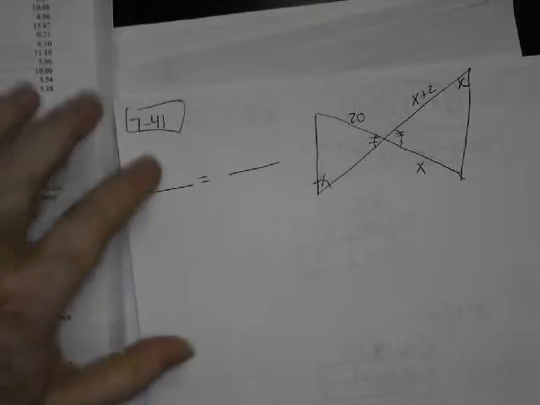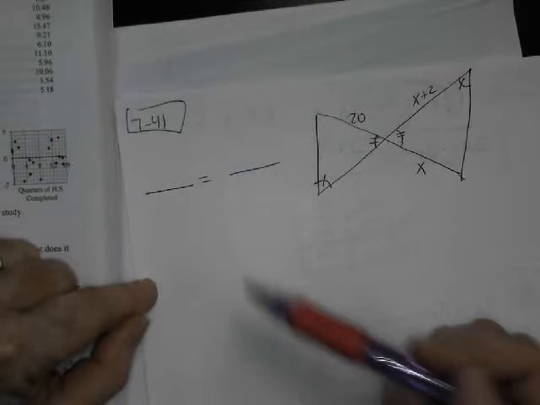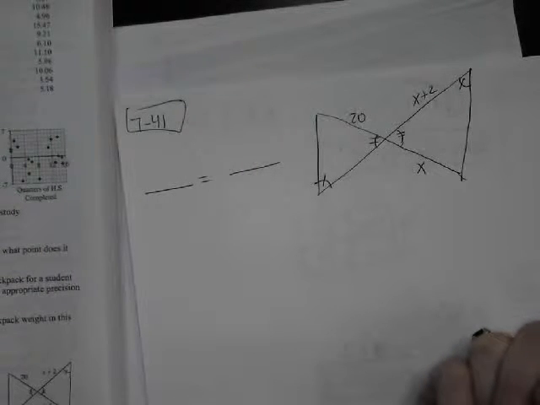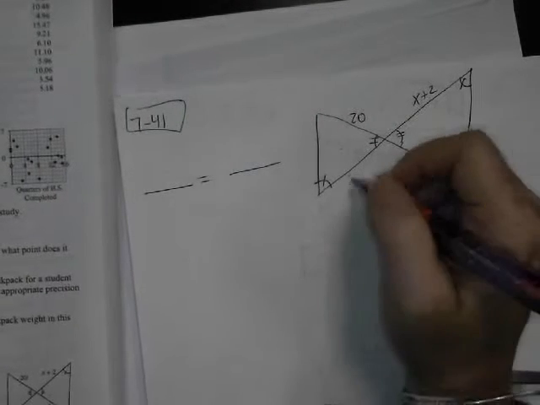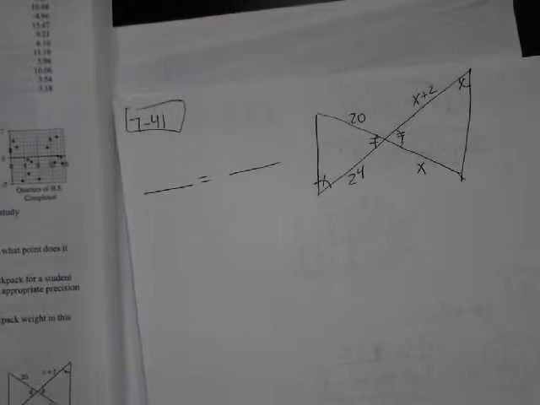The only thing you have to watch out for is that you put corresponding sides together. So does anyone have any idea on what they want to say for corresponding sides? Oh, I forgot the 24. That's important. Anybody want to start off with our corresponding sides?